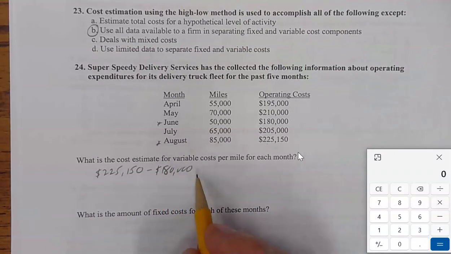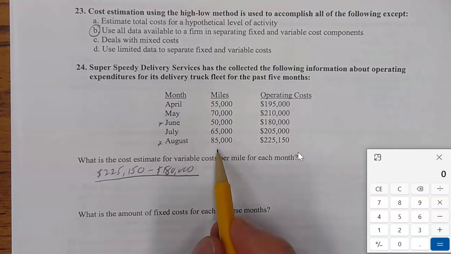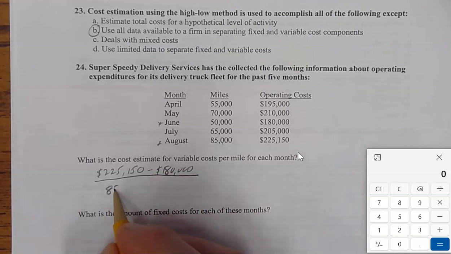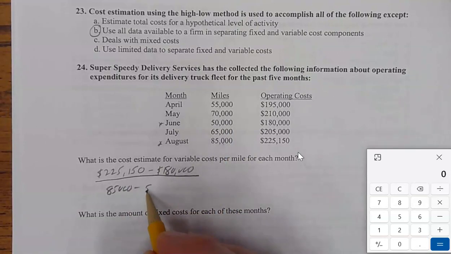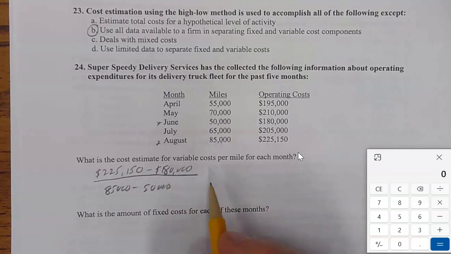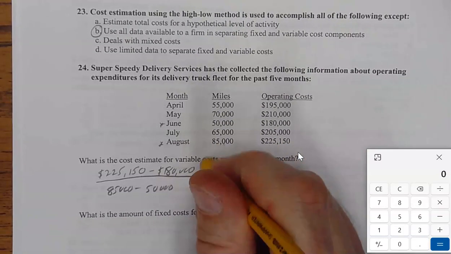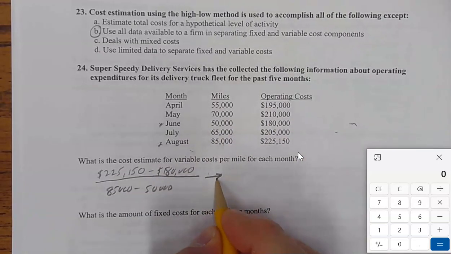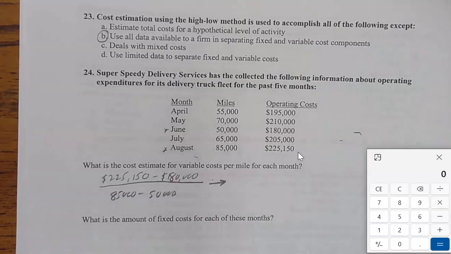And I'm going to divide that by the differences in activity levels, high of 85,000 miles minus the low of 50,000 miles. And I'm going to get, you know what, I better not use that equals sign. That actually means something. Let's do an arrow. I'm going to get a simplified equation here. Let's just do this on the calculator.